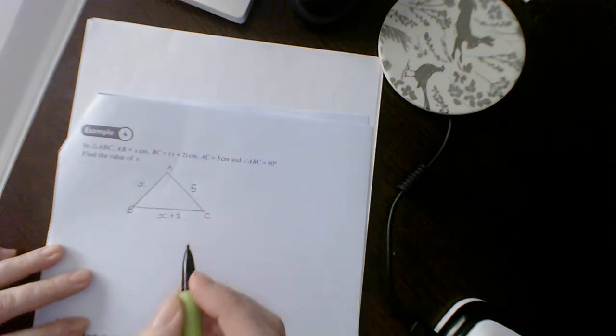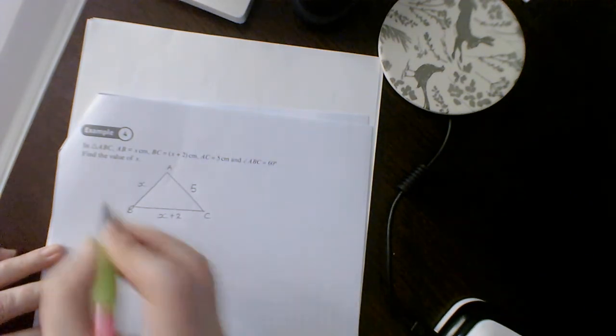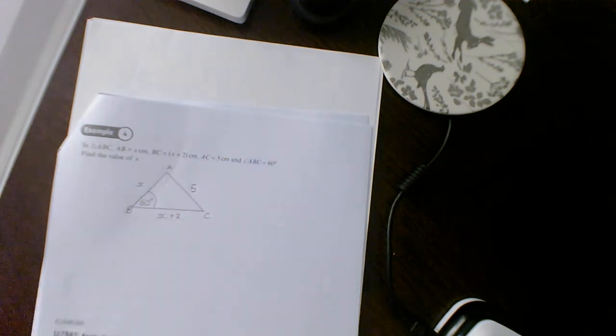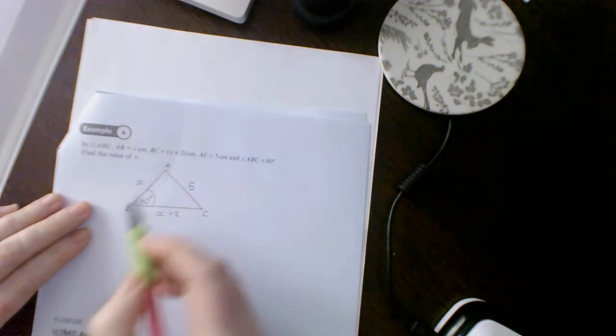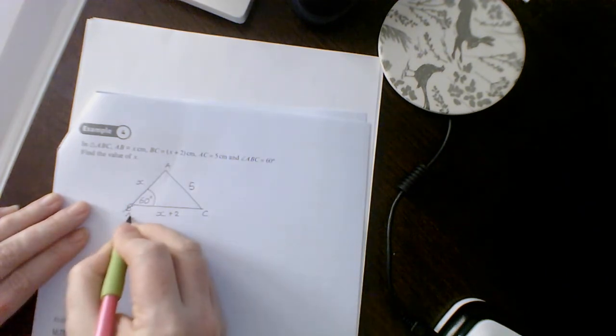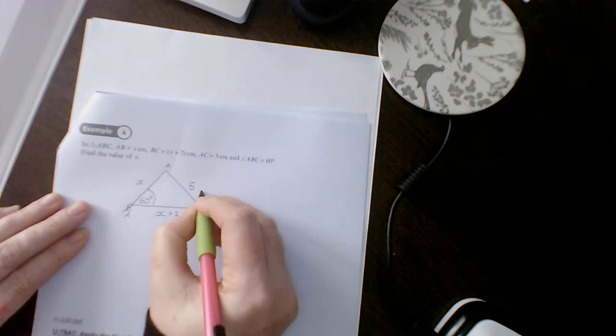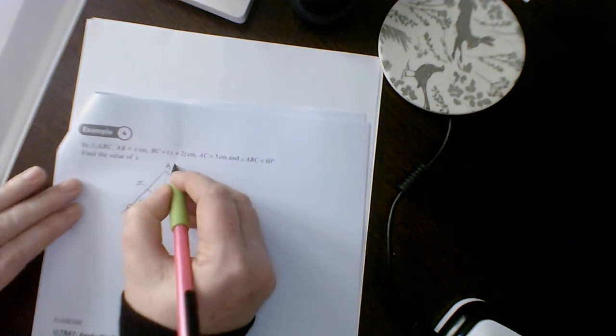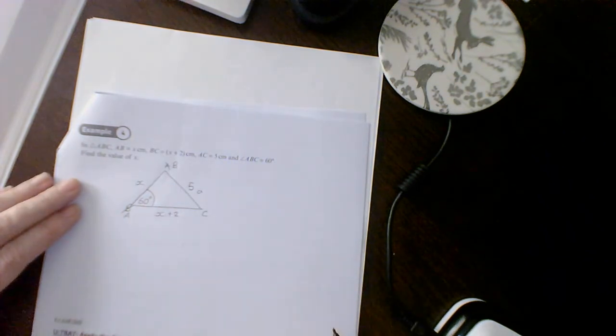We know that the angle ABC is 60 degrees. And again, I just label that ABC. I can now relabel it, and I think, well, actually, I don't want to call that one B. I want to call that one A, which makes that one little a, which means I will call that one B, and I will leave that one at C because it won't matter.